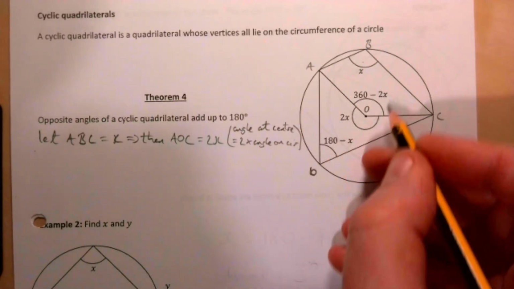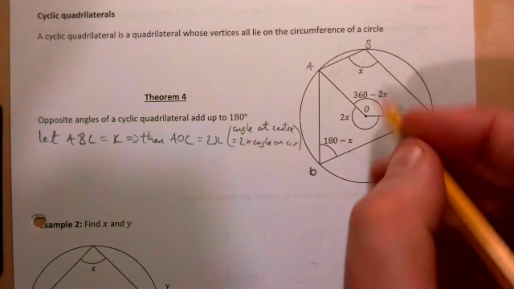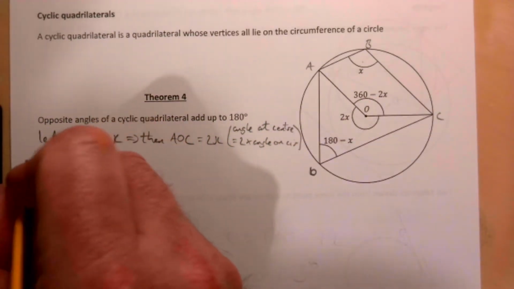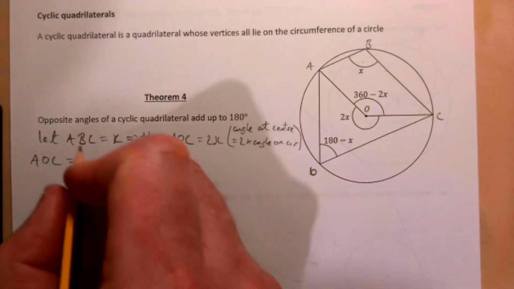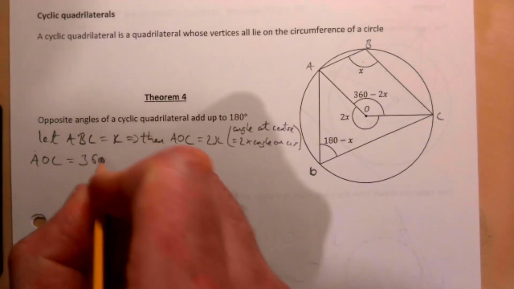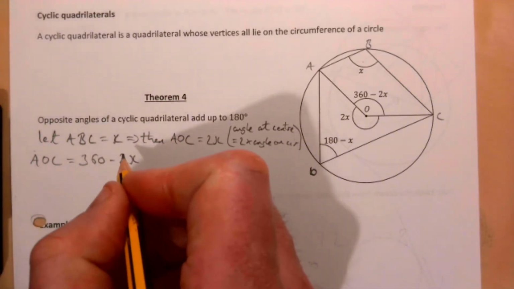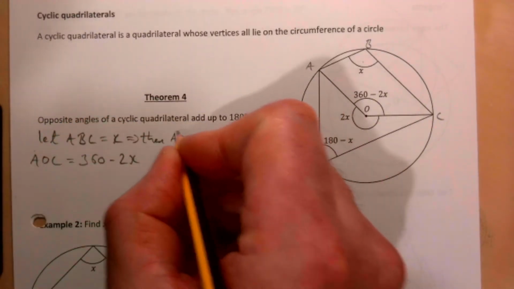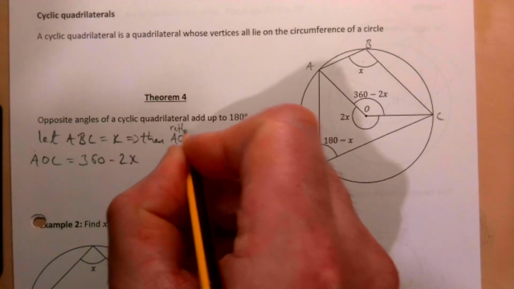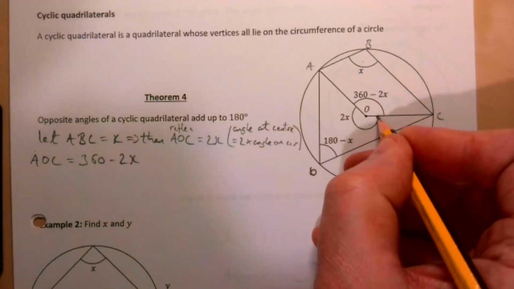So that angle there must be twice that, and we've already worked that out. That means then the other AOC must be 360 take away 2x. So that would be the obtuse one. So let's go for a reflex here just to explain. So the reflex angle is 2x.